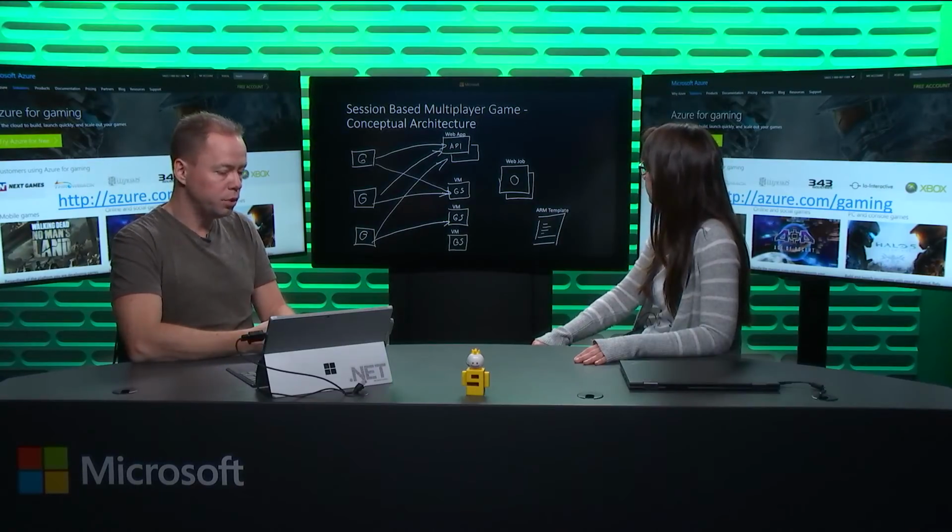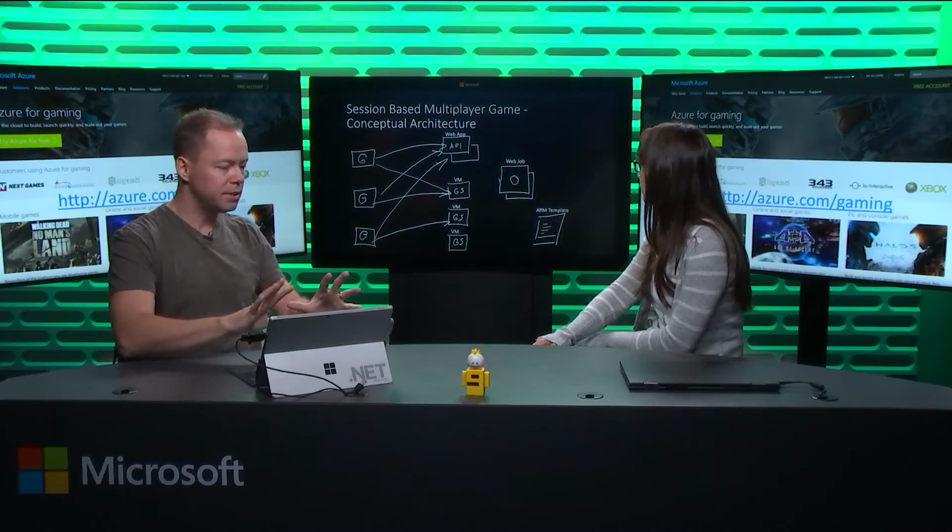So we would host the GS, which stands for game servers. So the game server processes would be hosted on top of them. And we would have a web job or something behind that would act as a spider, or more like the brain in this one. The controller? The controller, yes.